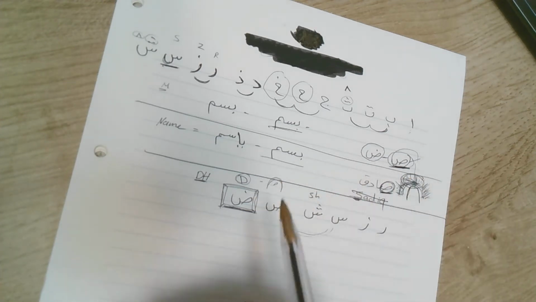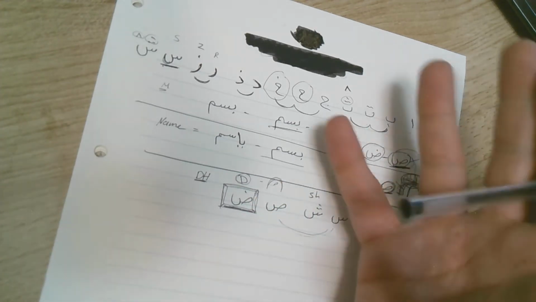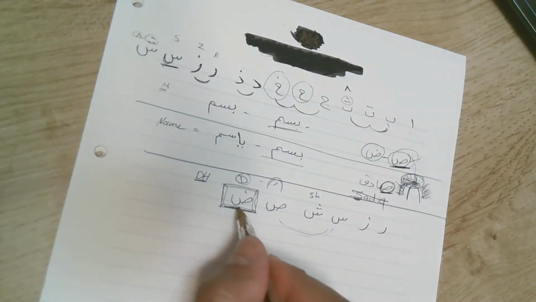Dhah. You have to fill the mouth with air and then release it at once. Dhah. A stronger letter.